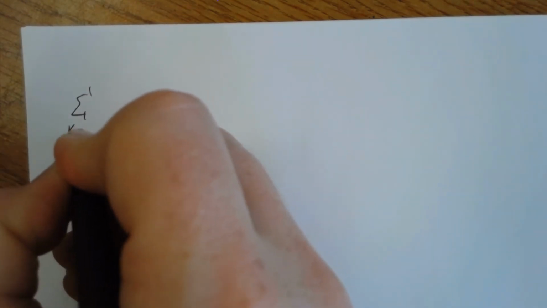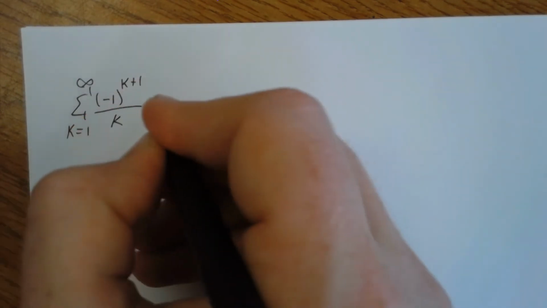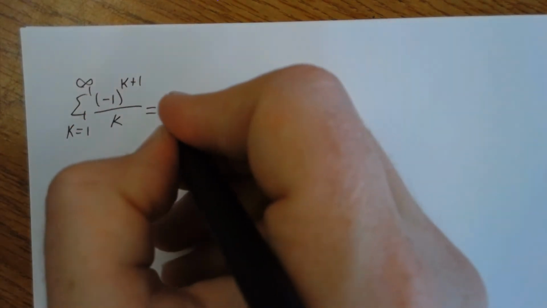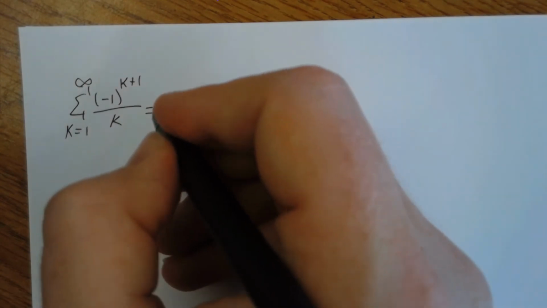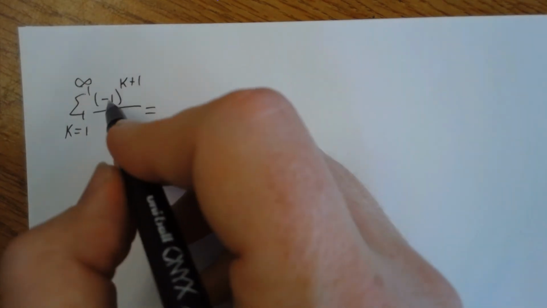We're going to take all of those terms that we decided had to be positive, and now we're going to talk about how we deal with the ones that have alternating terms, where they're positive, negative, positive, negative, positive, negative. So the first series that we're going to look at in this case looks like this: the summation of k equals 1 to infinity of negative 1 to the power of k plus 1, all divided by k.